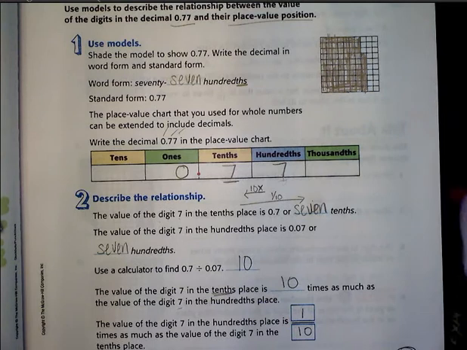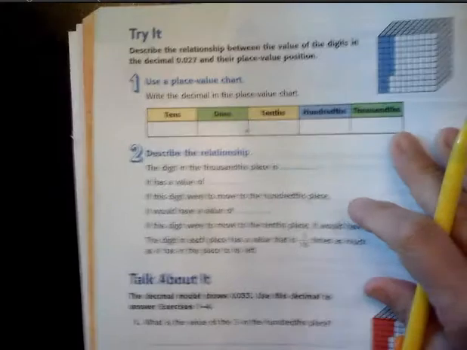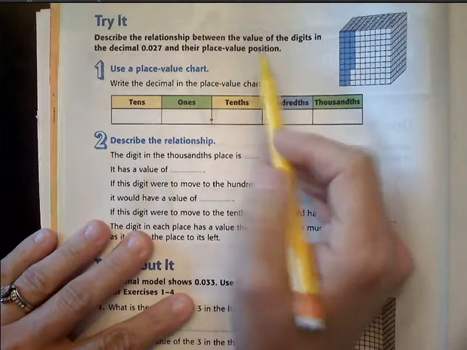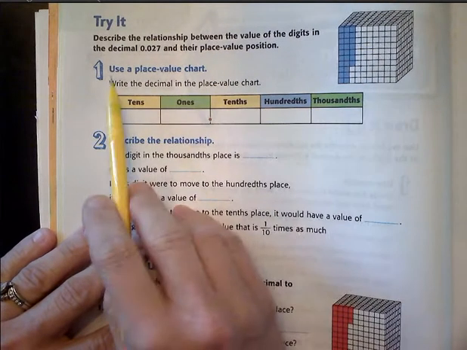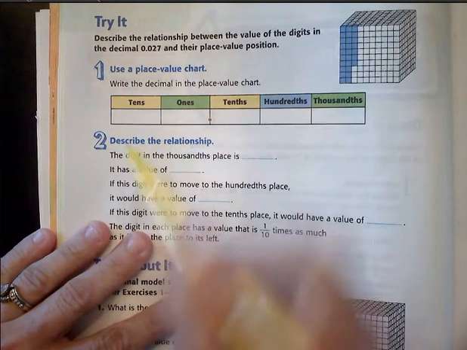Okay, so let's go ahead and turn the page. So it wants us to try it. It says it wants us to describe the relationship between the value of the digits and their place value position. So we're going to use the chart. We're going to look at this. Oh, here's our decimal right here.